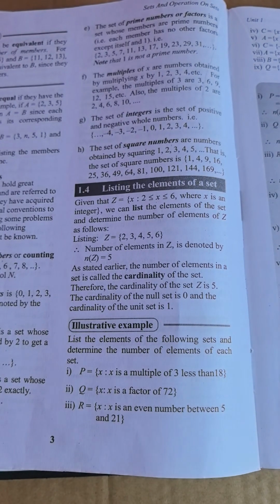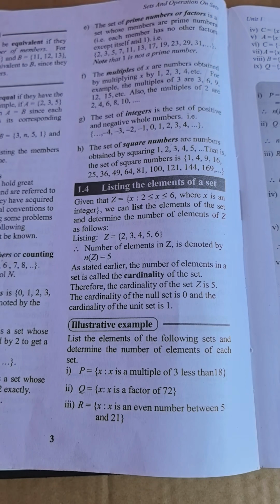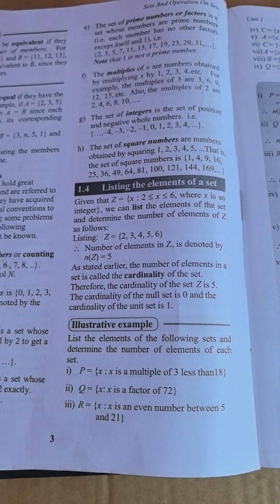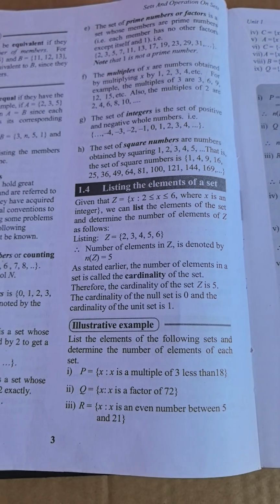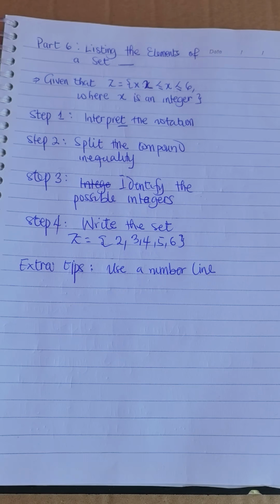Now, let's get back to the question that we were given. The set Z, X such that 2. As simple as this may seem, or as harmless as this may seem, trust me, if you don't take care, you get it wrong. So for this reason, I am going to tackle this in about 5 steps to identify this easily. So don't take them for granted.